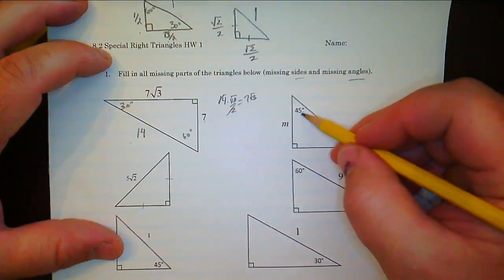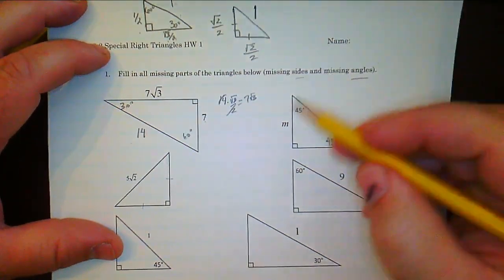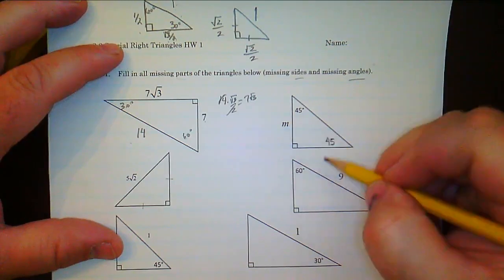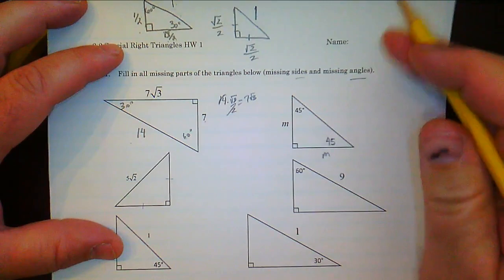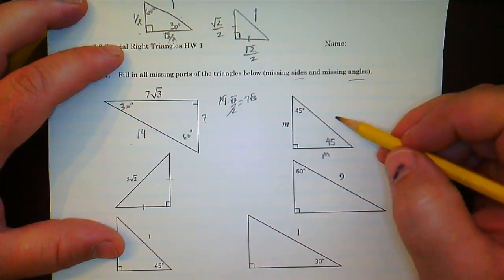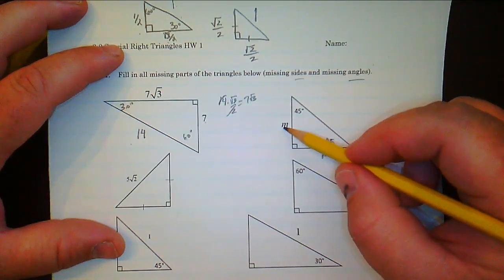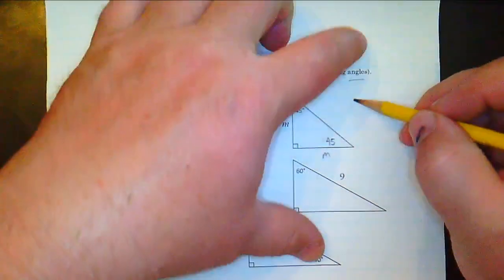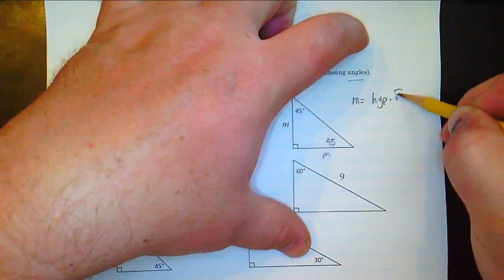All right, this is 45. That's a right triangle, so this is 45. Yeah? Okay, and that's M. That means this is M, for sure. All right, so whatever the hypotenuse is, if I multiply that times the square root of 2/2, I get this. Do you see? So the short side is the hypotenuse times the square root of 2/2.